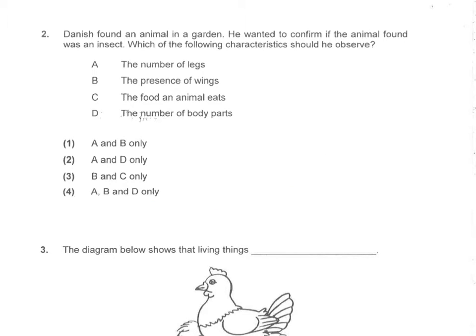Question 2. Danish found an animal in a garden. He wanted to confirm if the animal found was an insect. Which of the following characteristics should he observe? Now the keyword in this question is to see if the animal found was an insect.